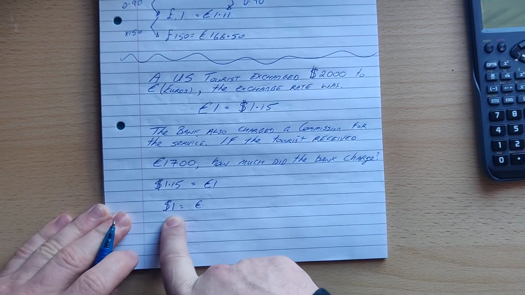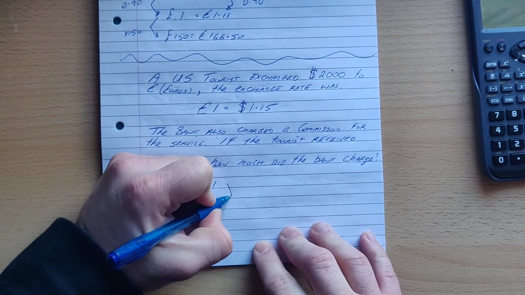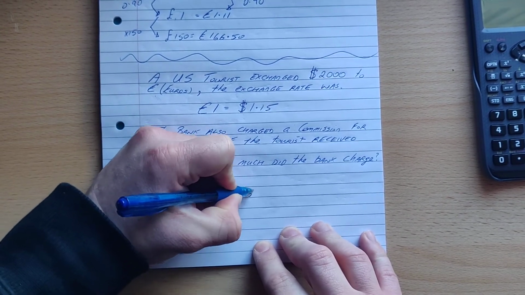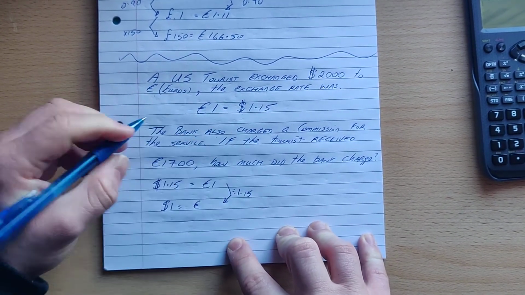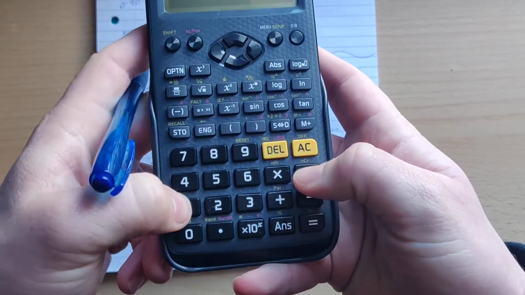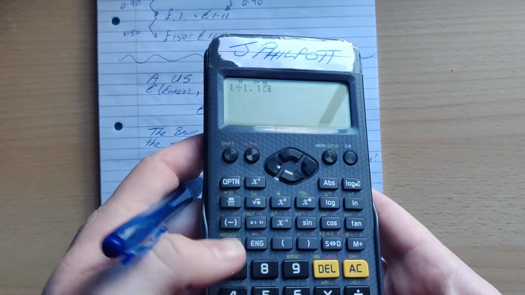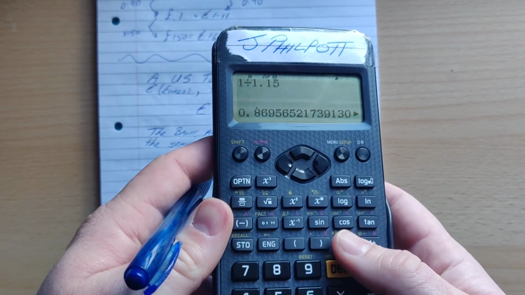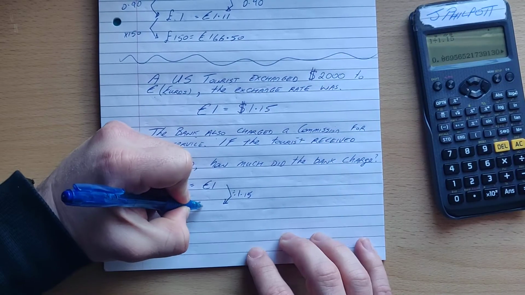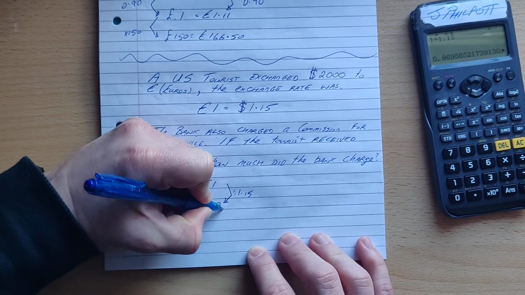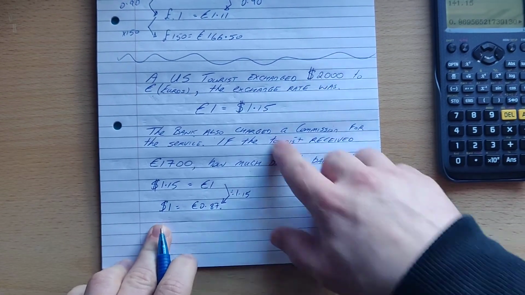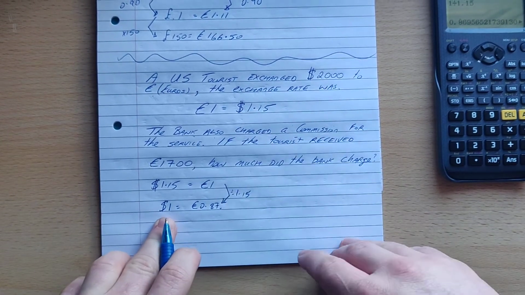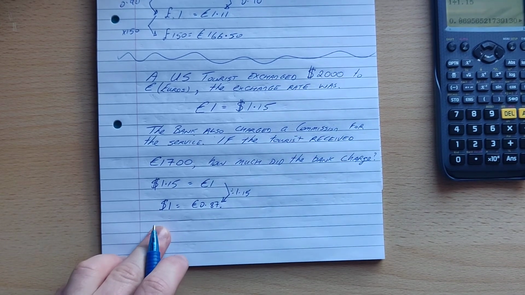We want to get to 1, so divide by 1.15. So the same on this side. So 1 divided by 1.15 is 0.8695. So just to round it off and make it easier, we'll say 0.87. So $1 at this conversion rate was worth 87 cents.